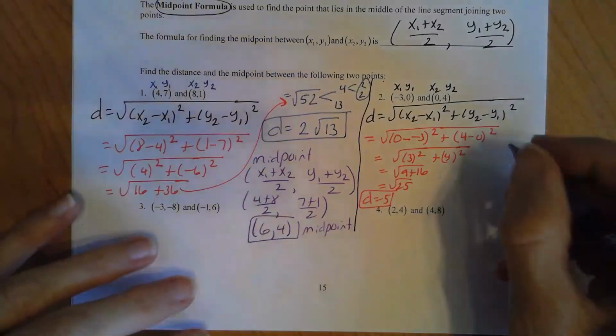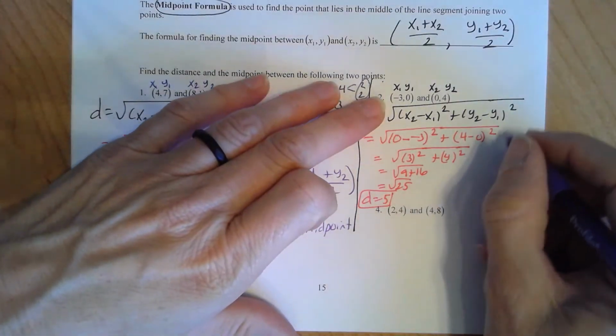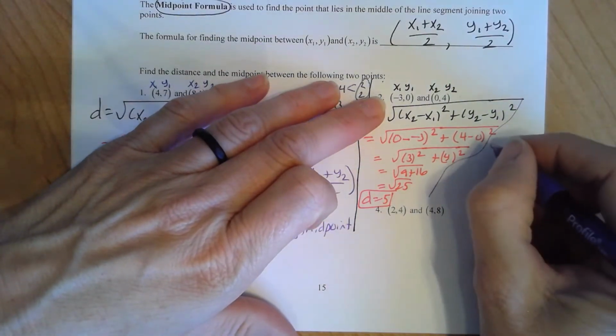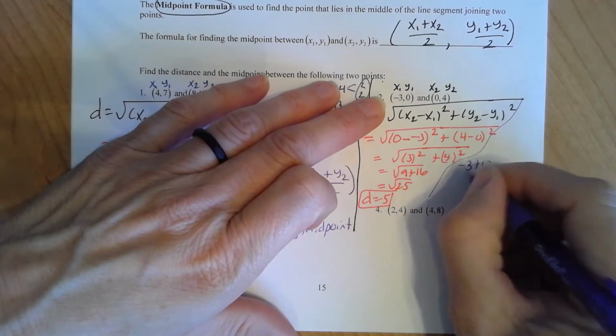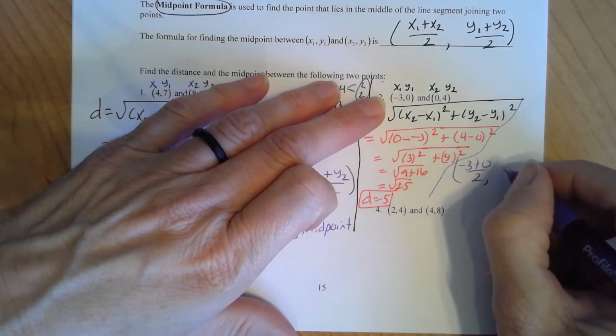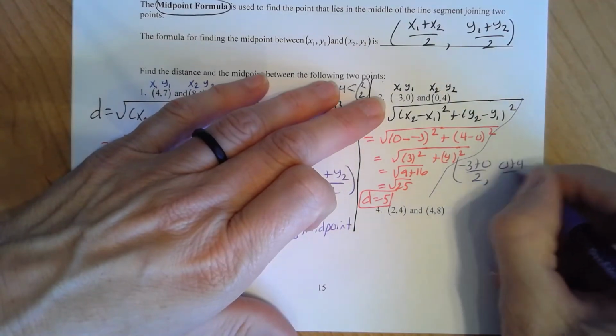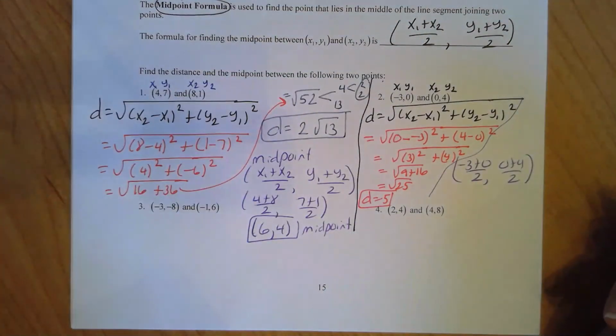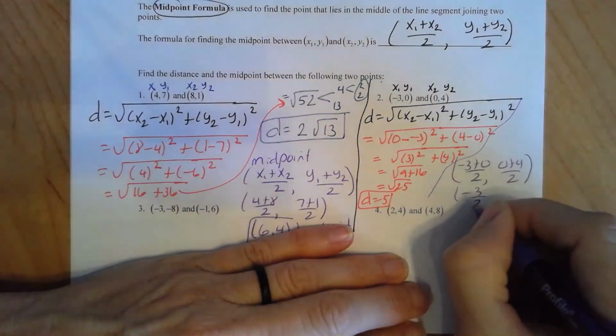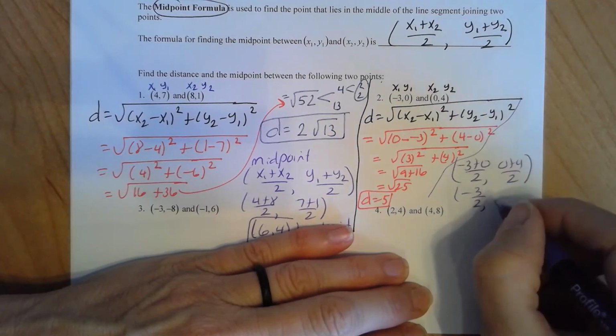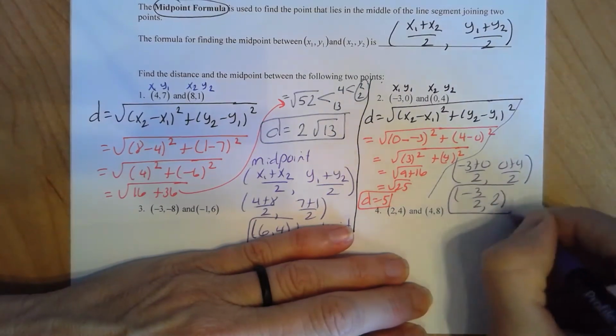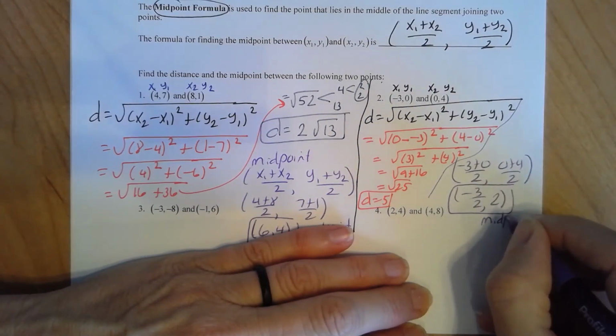Now with the midpoint, we're just going to take our x's, add them up, and divide by 2, and take our y's, add them up, and divide by 2. So we just get negative 3 halves. 0 plus 4 is 4. 4 divided by 2 is 2, and that is the midpoint.